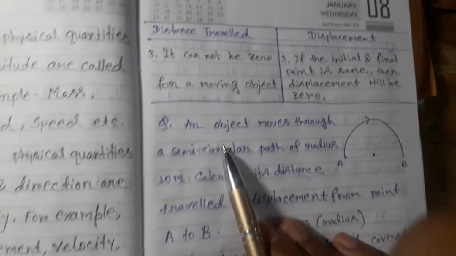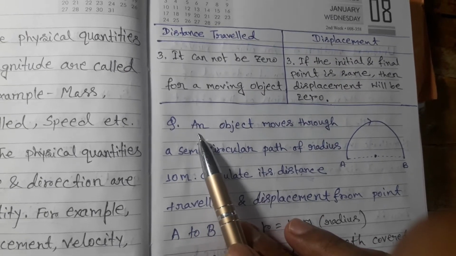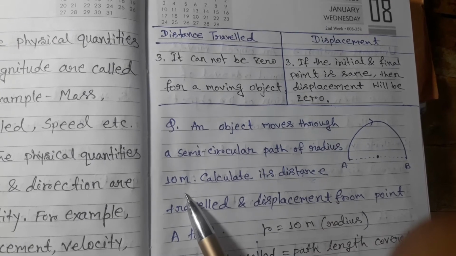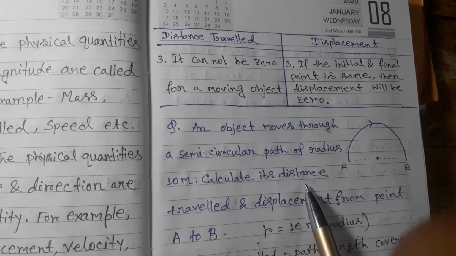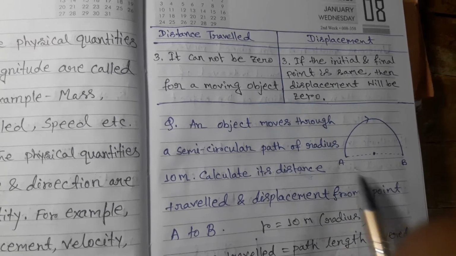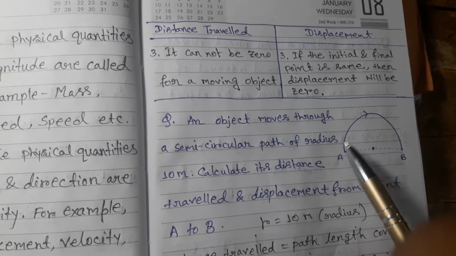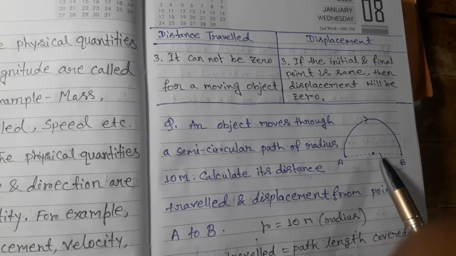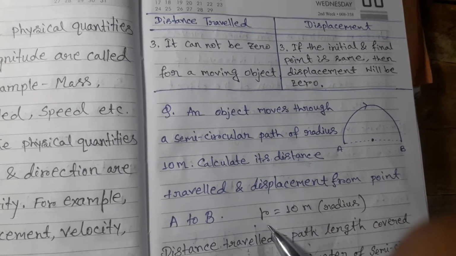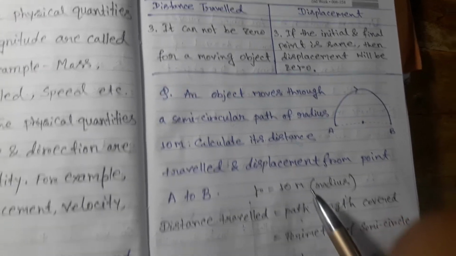Next is a mathematical question. Suppose an object moves through a semicircular path of radius 10 meter. Calculate its distance traveled and displacement from the point A to B. Here we see the semicircle. This is the center and its radius is 10 meter.